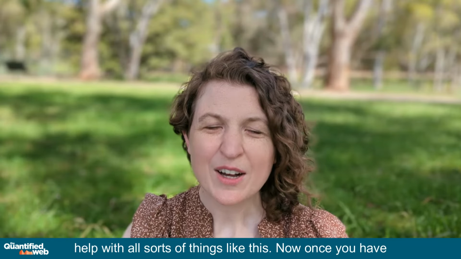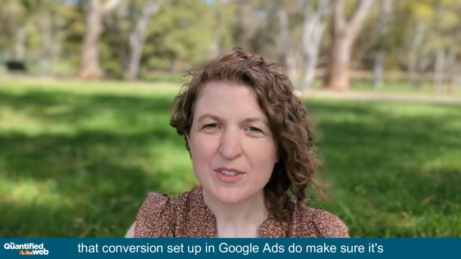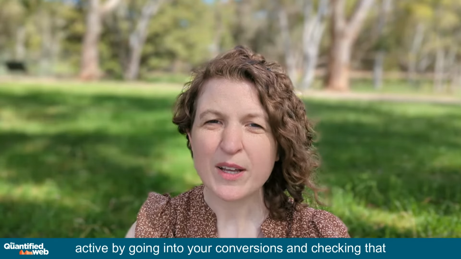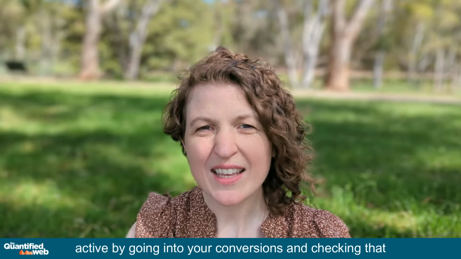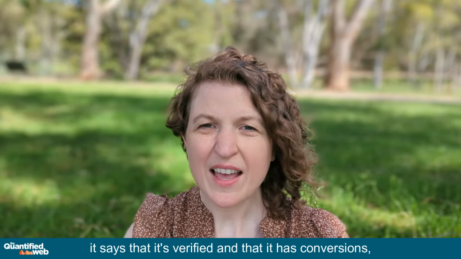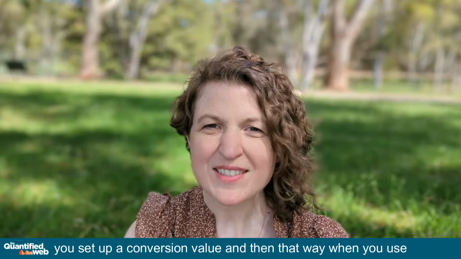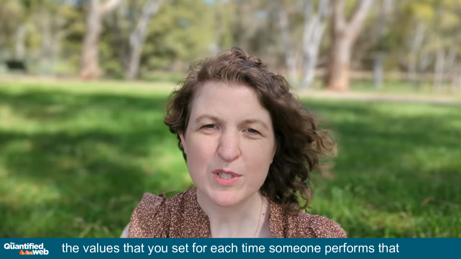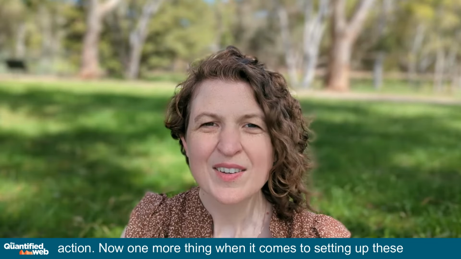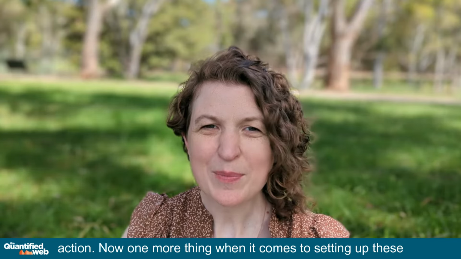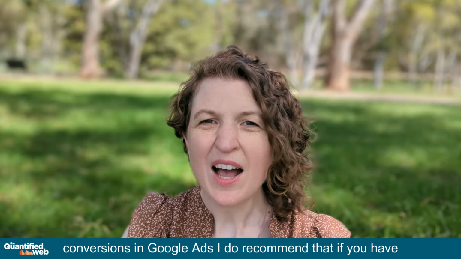Now, once you have that conversion set up in Google Ads, do make sure it's active by going into your conversions and checking that it says that it's verified and that it has conversion numbers associated with it. I also recommend that you set up a conversion value, and then that way when you use target ROAS as an option in Google Ads, it will base it on the values that you set for each time someone performs that action.